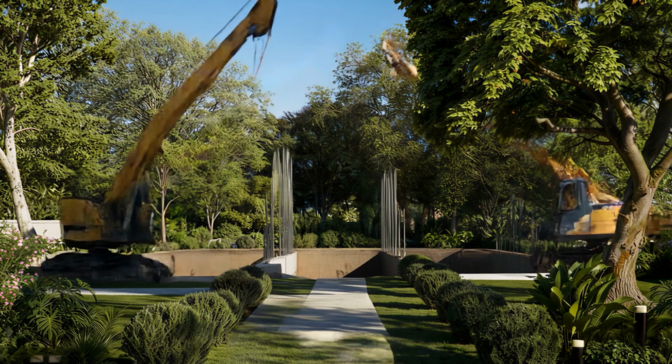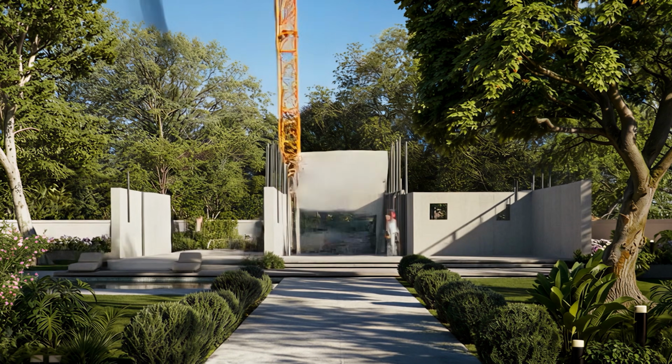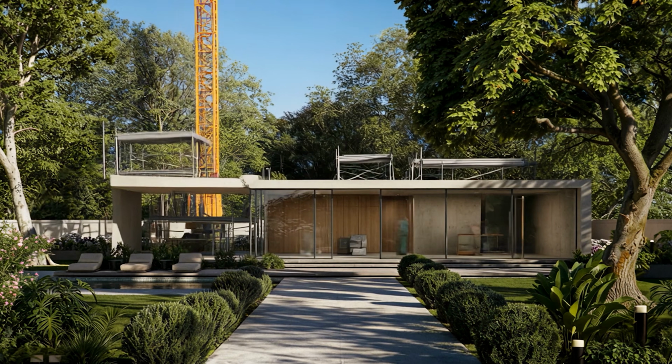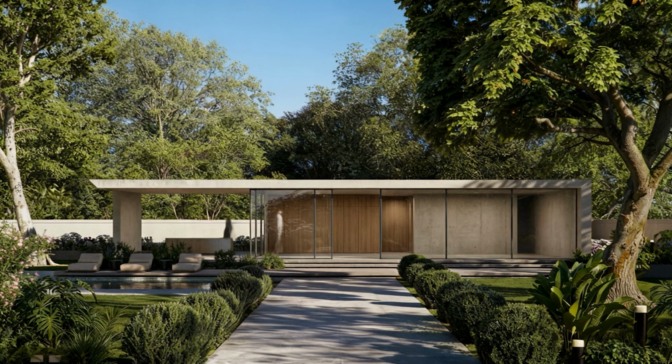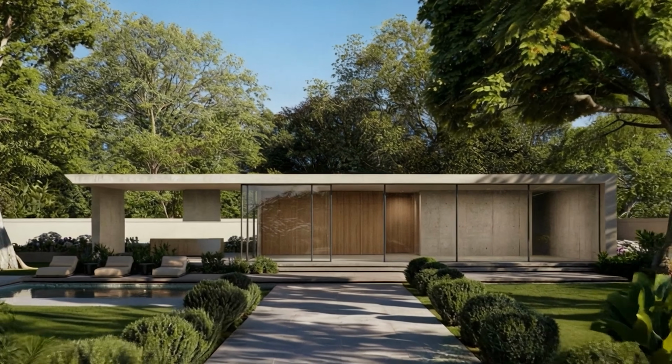And that's the full workflow, from a single image to a fully animated house using Lovart's canvas to control everything and the video generator to bring it to life.